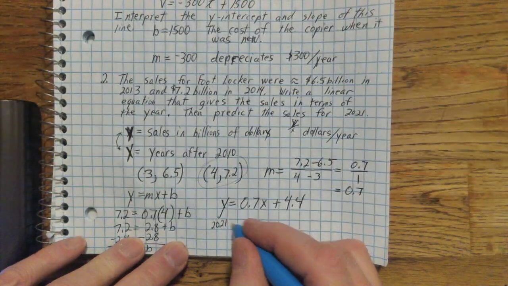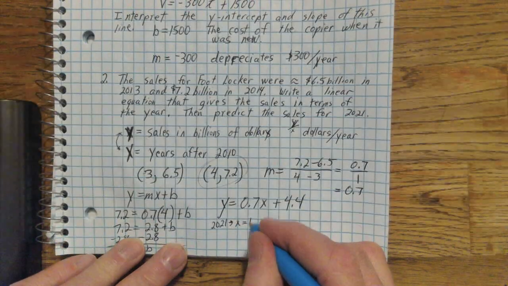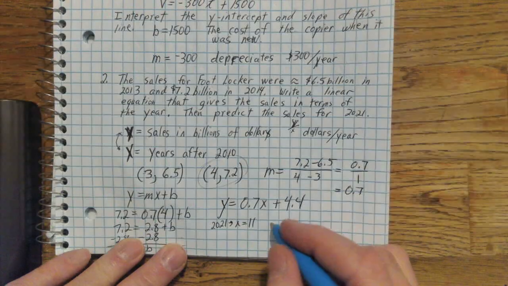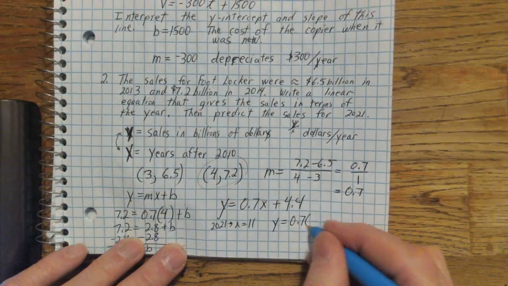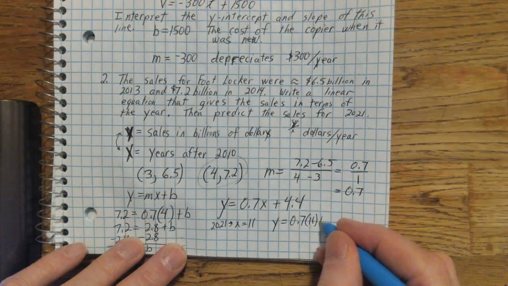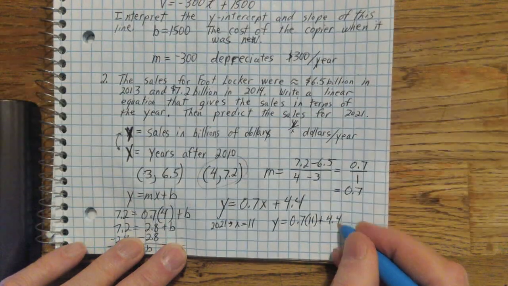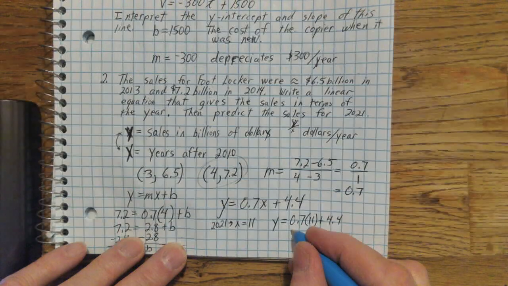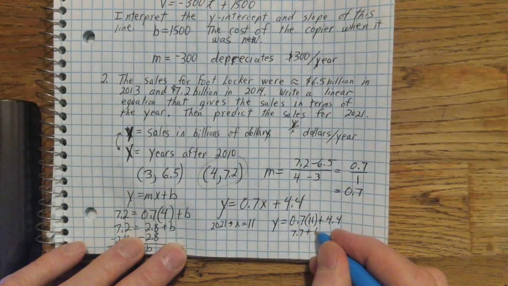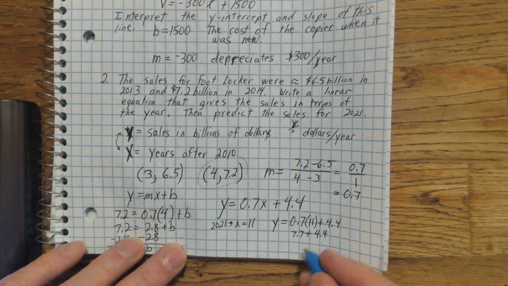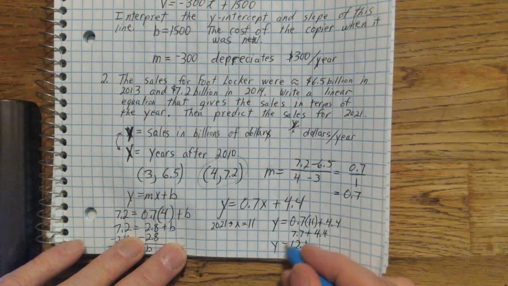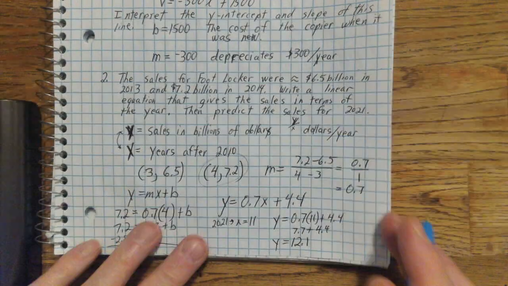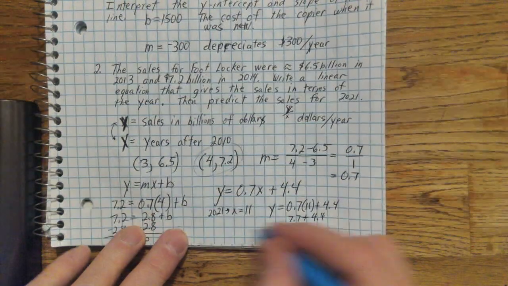2021 implies that x equals 11. That's 11 years after 2010. So y equals 0.7 times 11 plus 4.4, which is 7.7 plus 4.4, which is 12.1. So y is 12.1, which would be $12.1 billion.